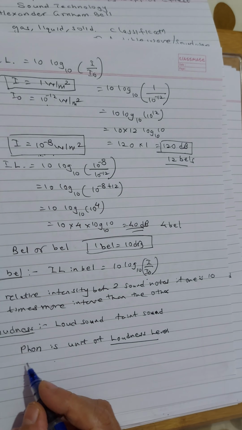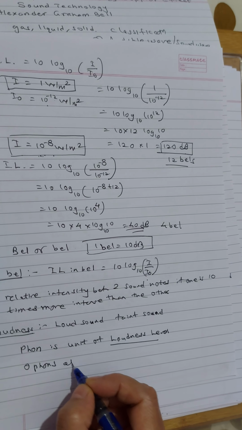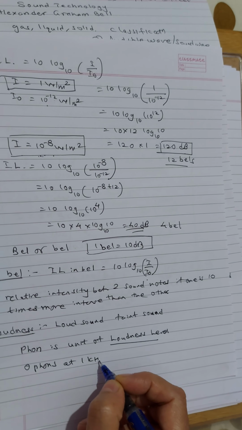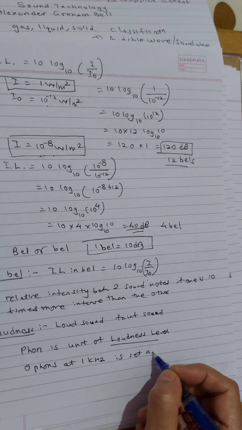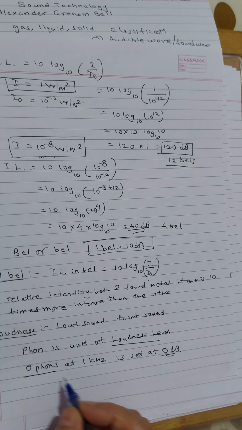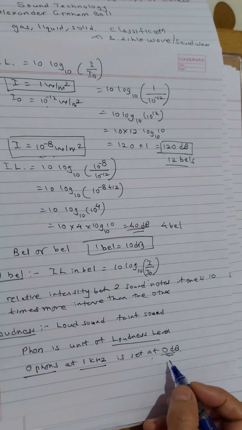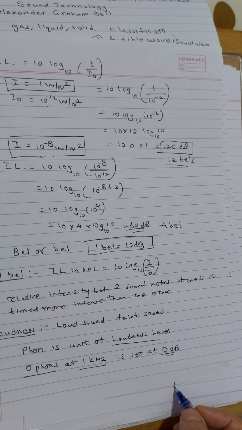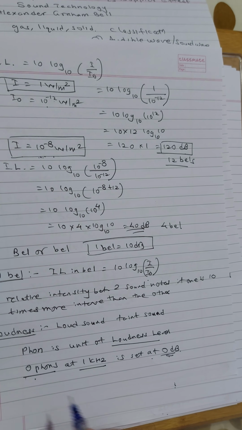So we can say 0 phons at 1 kilohertz frequency is set to be 0 dB. So depending on how the values of dB increase, this value will also increase correspondingly. That's the understanding as far as loudness is concerned.